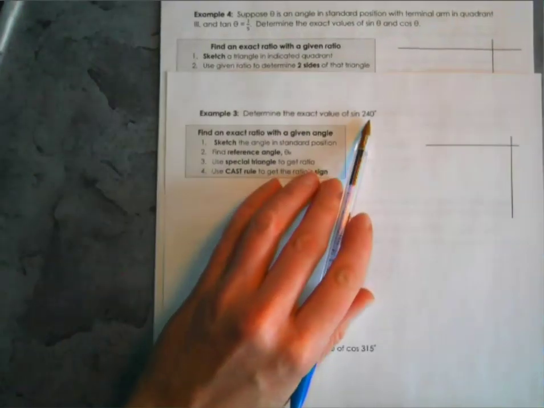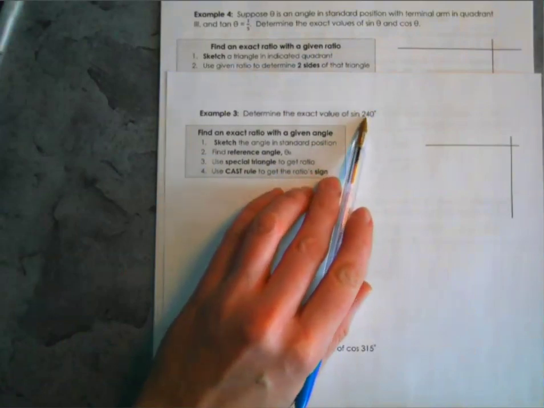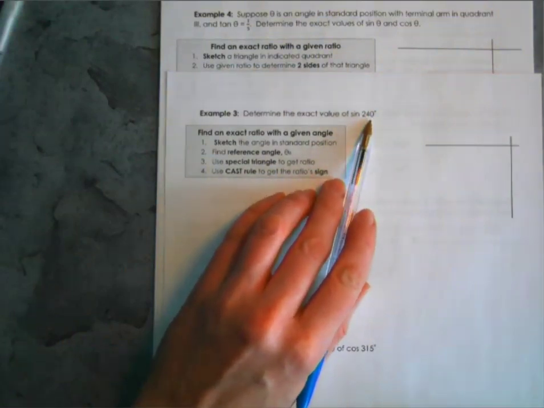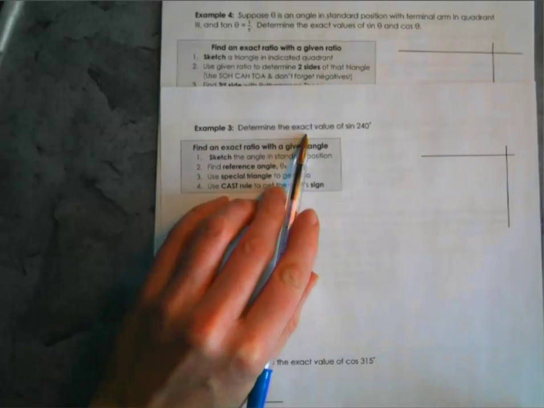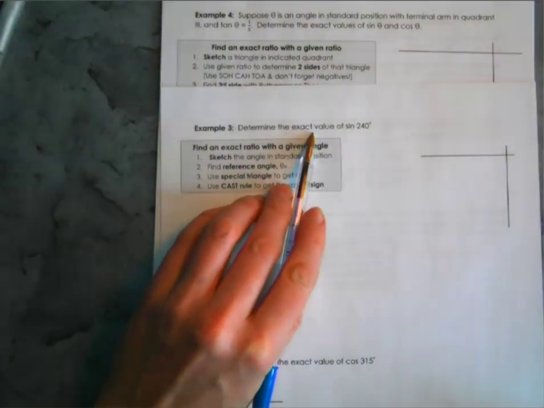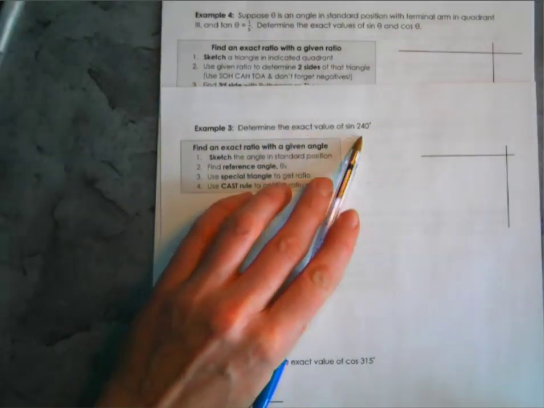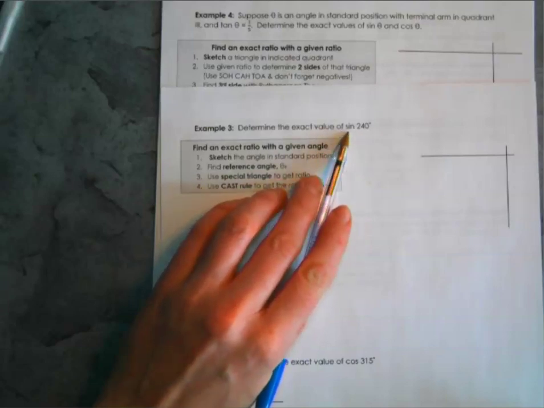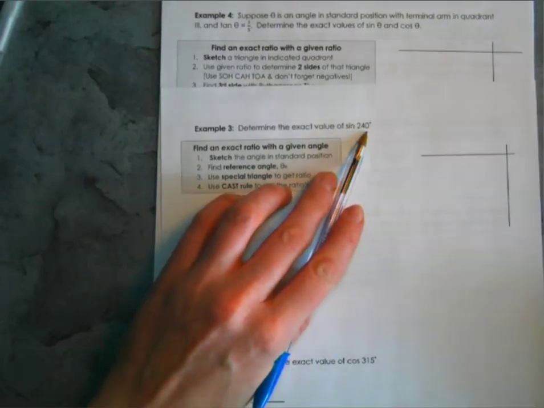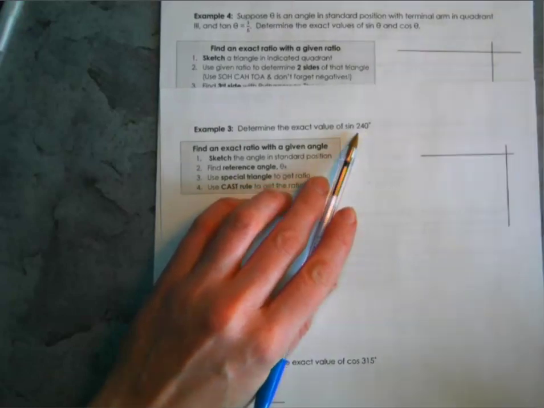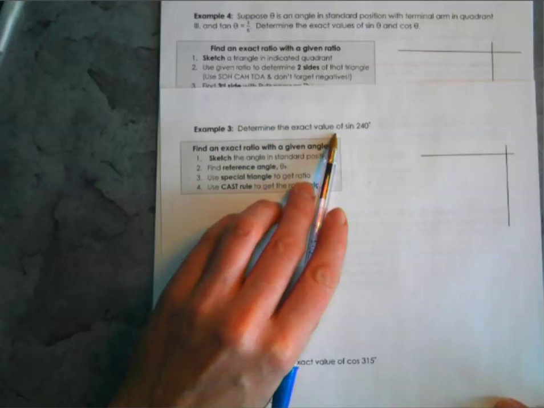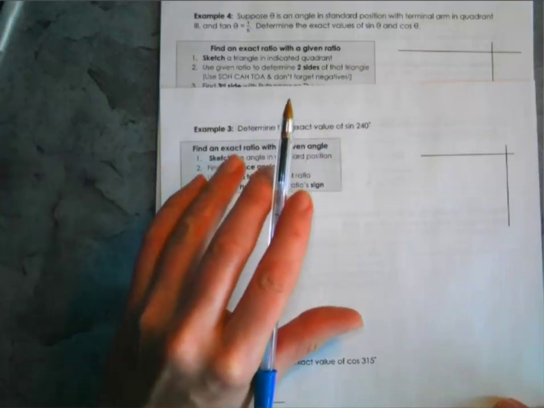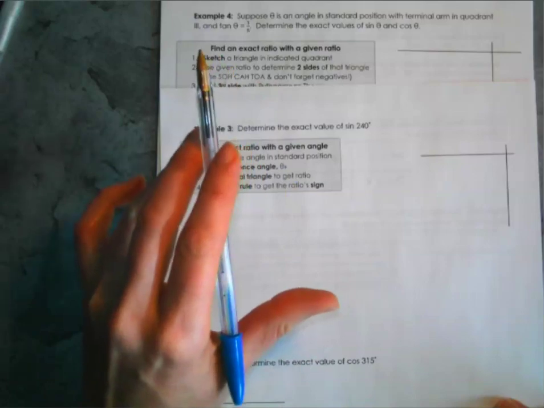The other possibility is that you're given an angle in standard position, and you need to solve for the ratios again. In this case, you're not looking for the ratio, sorry. You have to determine the exact value of sine 240. So remember, that means you can't just go into your calculator and type in sine 240, because you're going to get a weird decimal. Remember that we talked about last time, when you're asked for an exact value, it has to be in the form of a fraction, which may or may not contain a square root or radical. Okay.